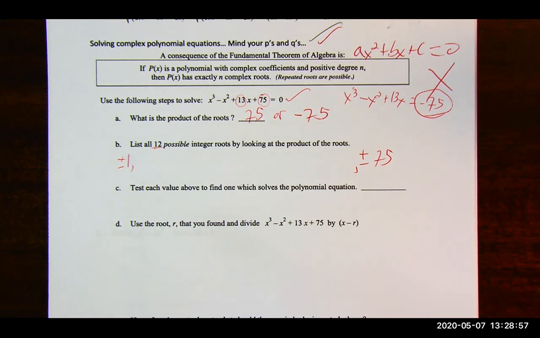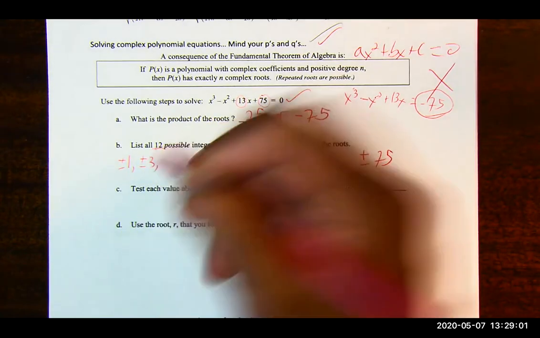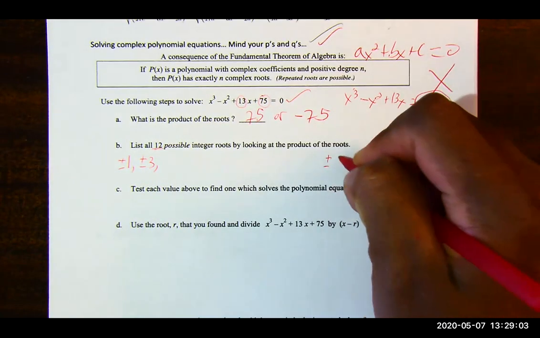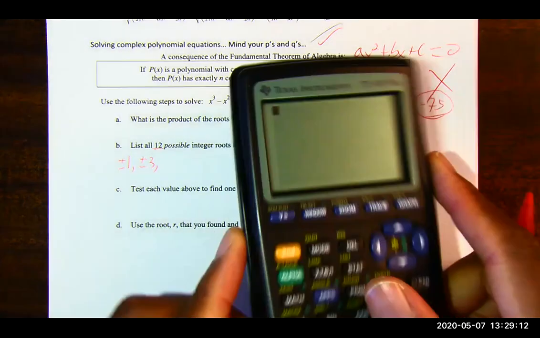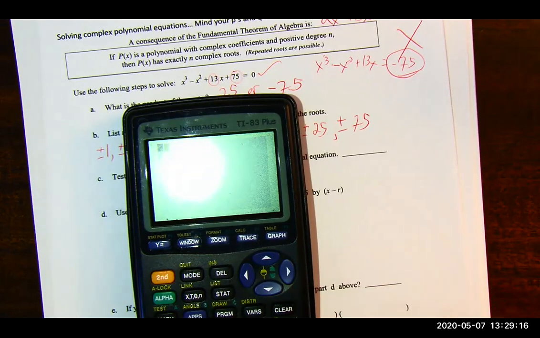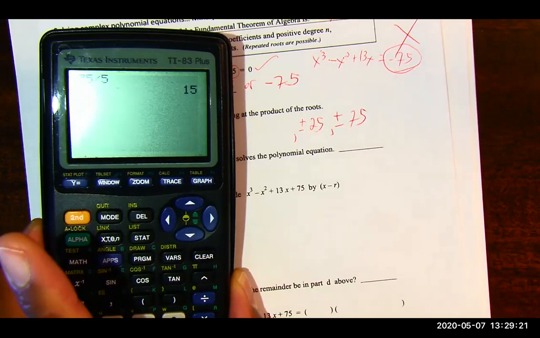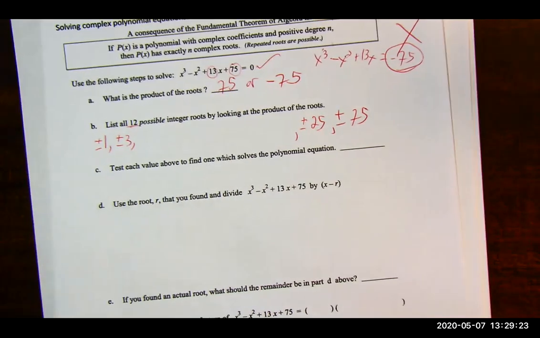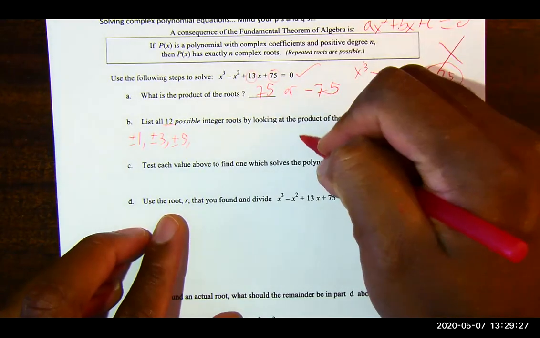I know 25 times 3 is 75, so plus or minus 3 times plus or minus 25 yields 75. And don't be ashamed if you need to pull your calculator out. 75 ends in 5. Let's see 75 divided by 5. That's another factor, 5 times 15. So we have plus or minus 5, and plus or minus 15.